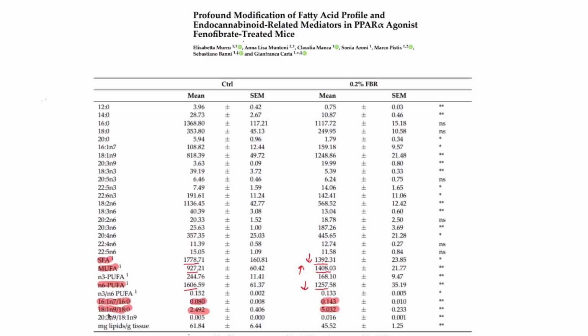And then these are the two indexes of SCD1 activity. This is SCD18 that I talked about in the history of body fat composition, and it goes from 2.5 to 5. So that doubles SCD1 activity, and this is in the liver. And then you see the SCD16, so this is palmitoleic acid over palmitic acid, which also nearly doubles. And so this PPAR-alpha activator is massively increasing SCD1 activity.